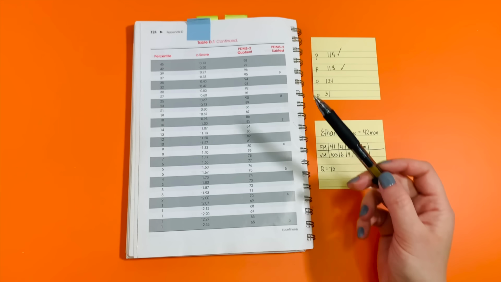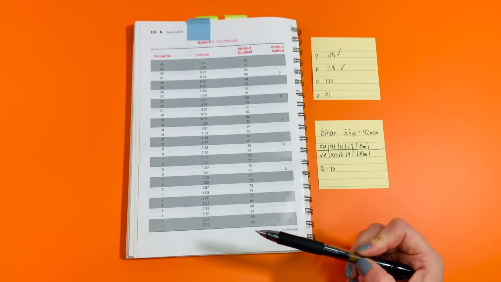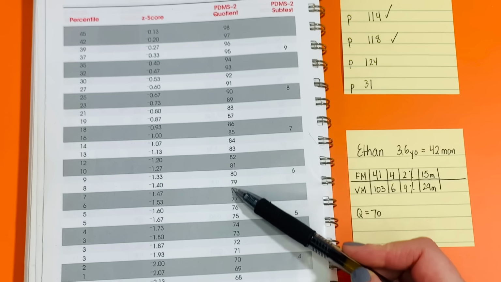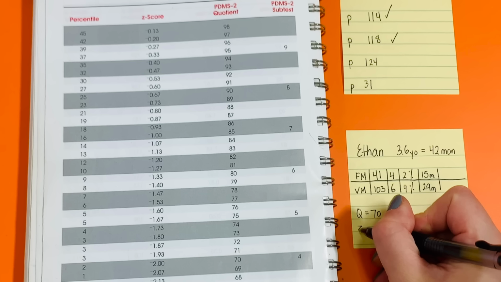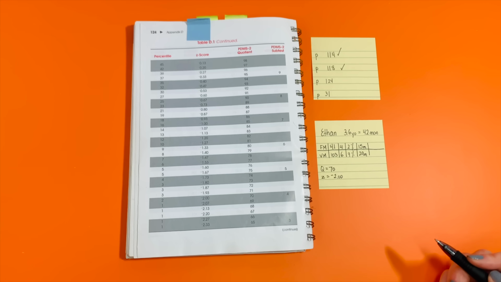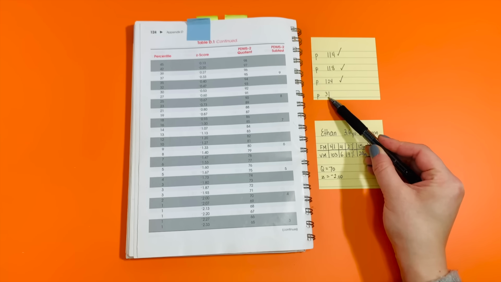Let's find the z-score. Let's find the quotient of 70 in the column. Once you find it, you move your hand to the left and it says negative 2.00 for the z-score. Let's turn to page 31 next.